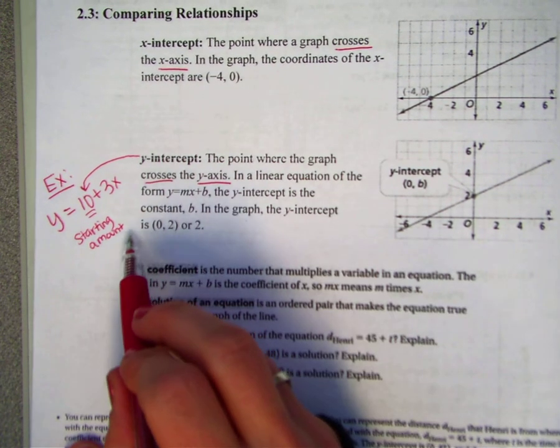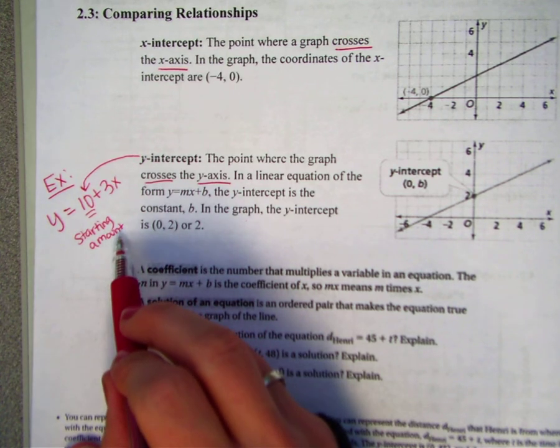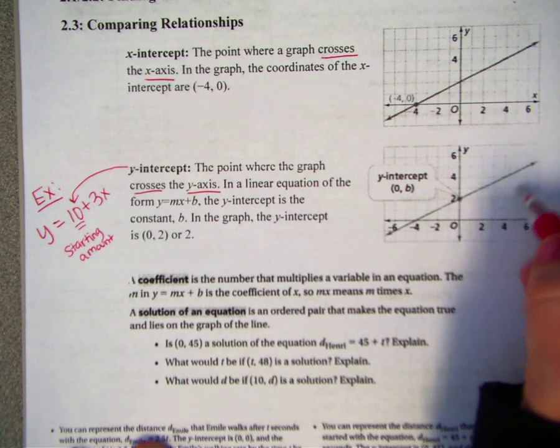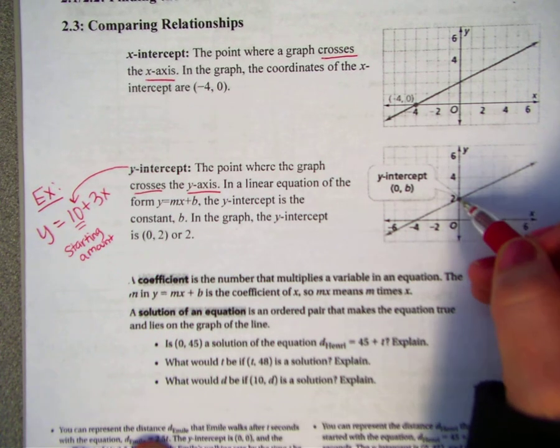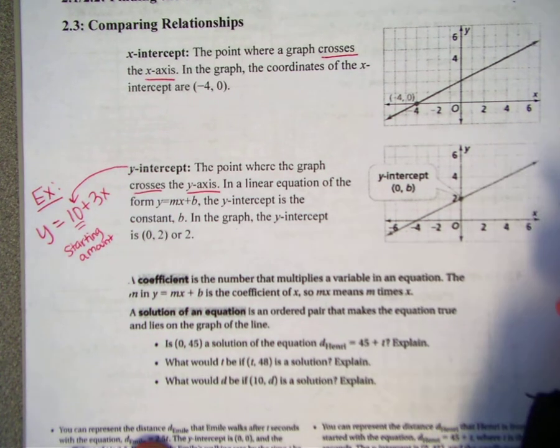And usually, especially when we're talking about word problems where we have a point where it starts at, since it's on the y-axis, and typically we're looking at just the first quadrant with word problems, that's showing that it's starting at that amount, and then it's either going up or down from that particular point.